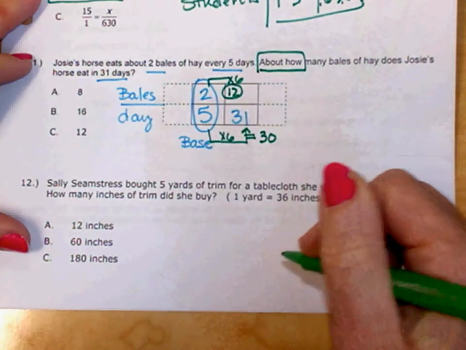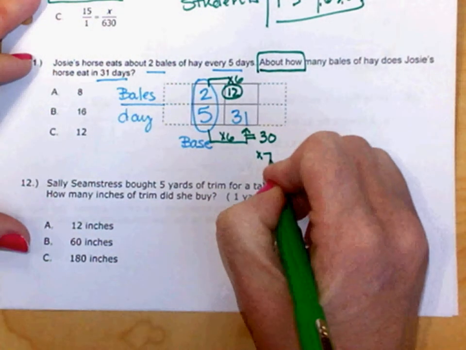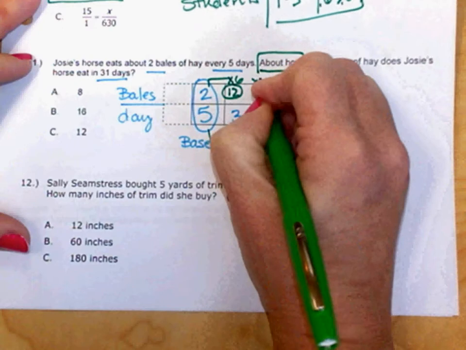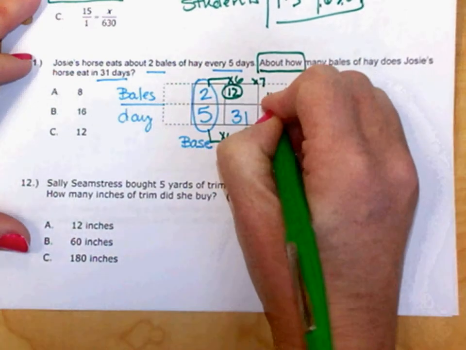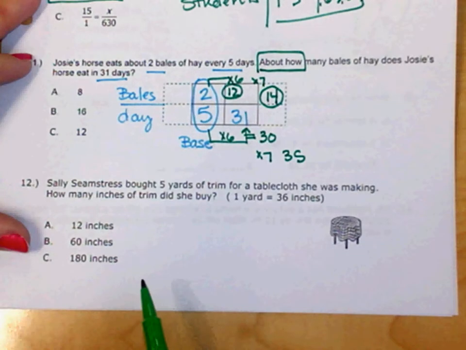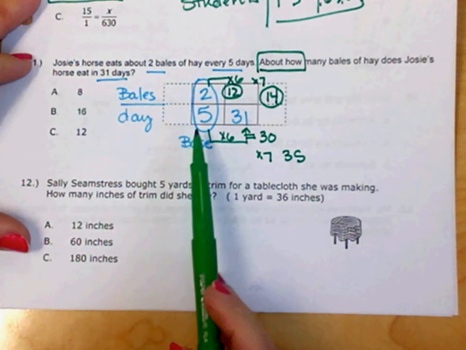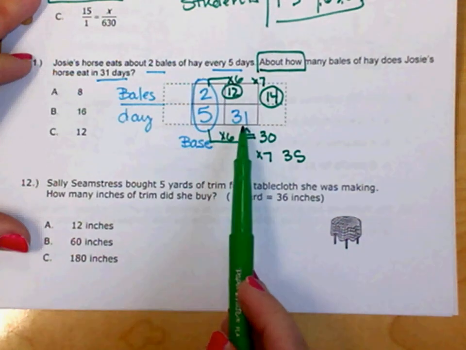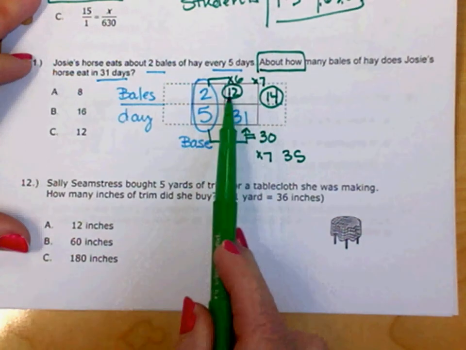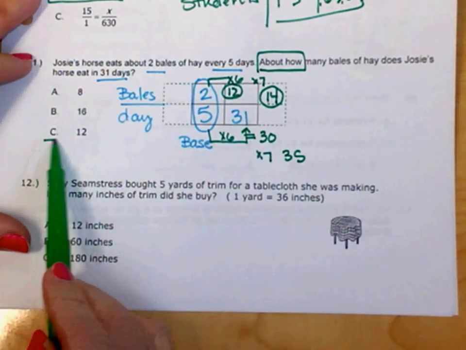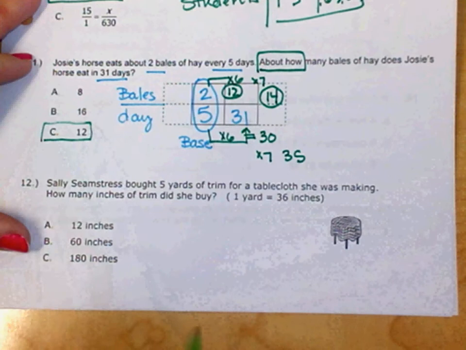If I went over and said times 7, then I would actually have 35. If I did times 7, then I would have 14. So now I need to make a good decision. Which one is representing the bales of hay from 2 to 5 to about 31 days? My best estimate is going to be between 12 and 14. There is no number between, so I'm going to go to the closest one, which is 12.